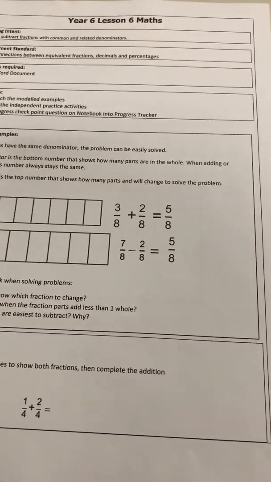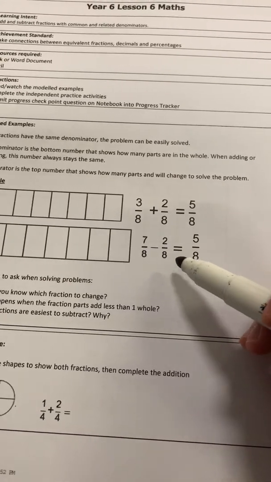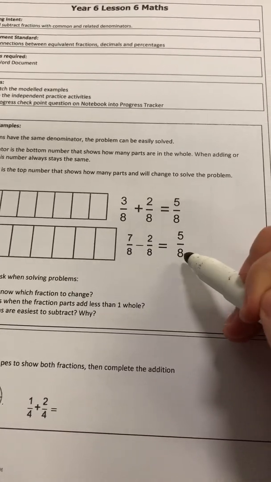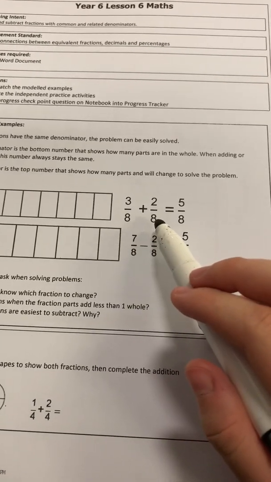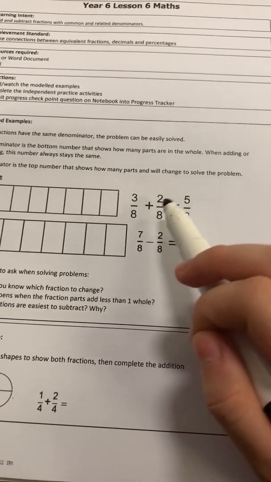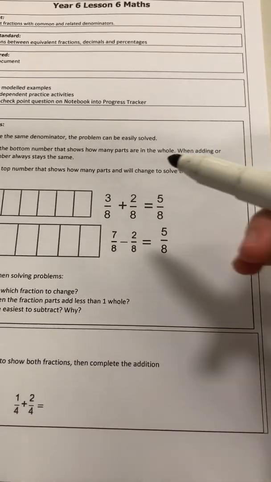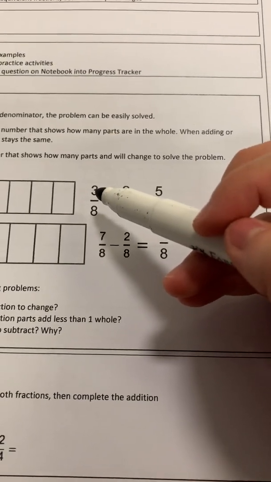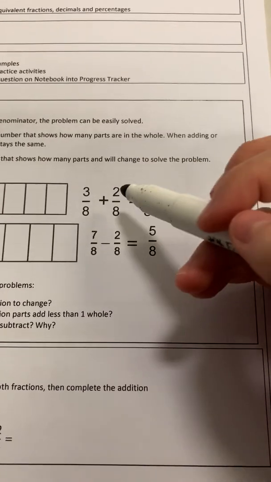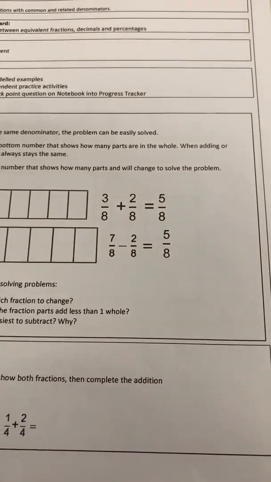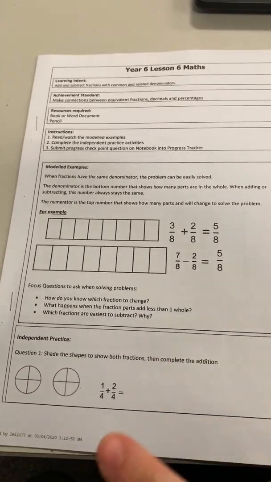The only thing that is different is that the denominator stays the same. So it wouldn't be 8 plus 8, which would usually be 16. You keep it as the same because it's a common denominator. What does change here is you see the 3 plus 2, you can add the numerators, so that would equal 5.